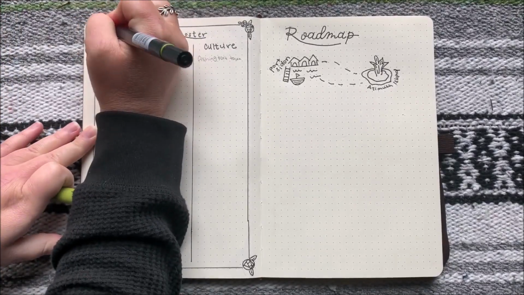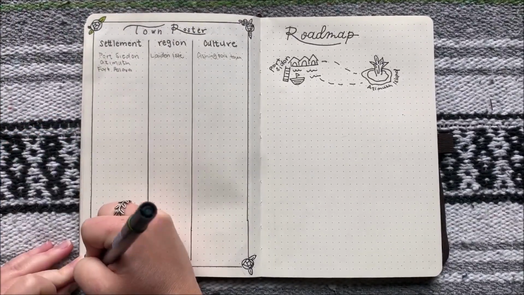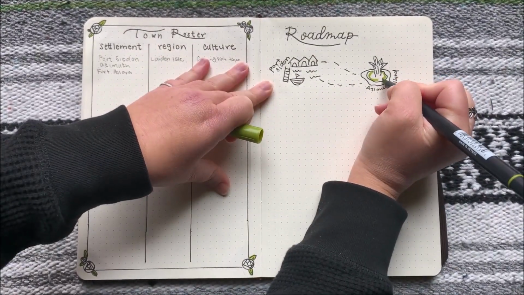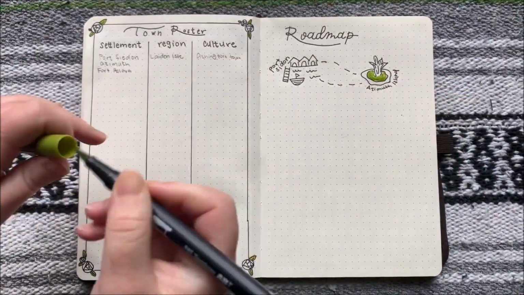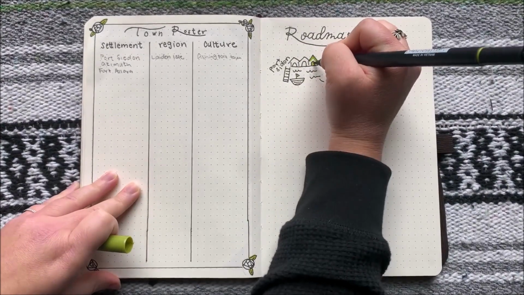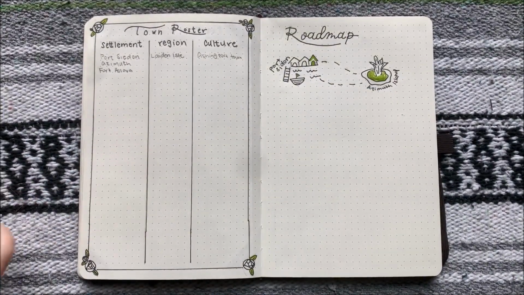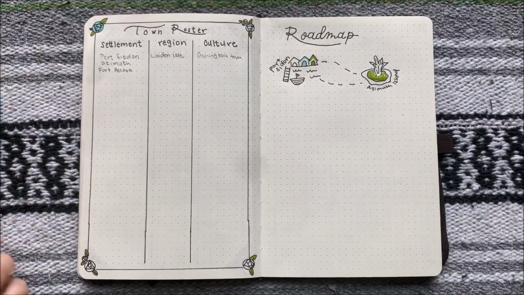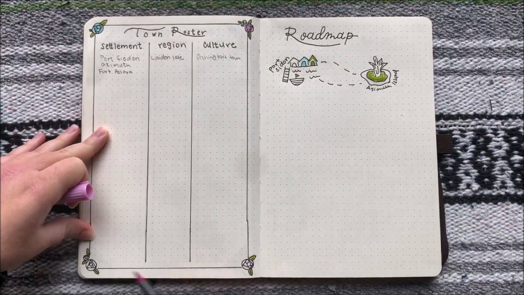From here, I'm just gonna go in and fancy it up with some nice colors. I put little flower designs on the edges of my border there. That's really easy. You can find quick flower doodles on Pinterest if that interests you, and I just went in with some colors and made it all look nice.